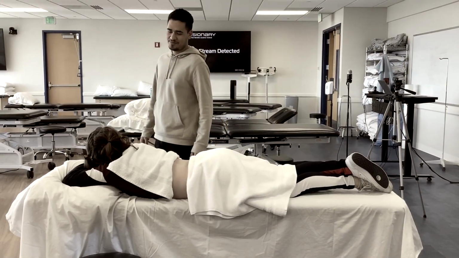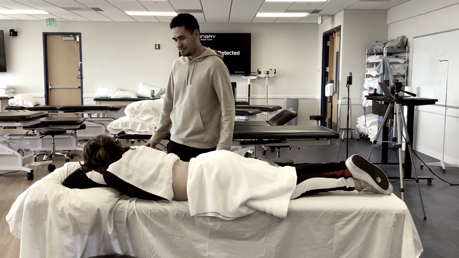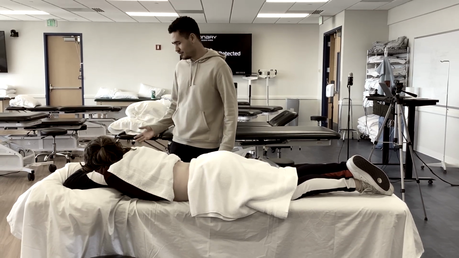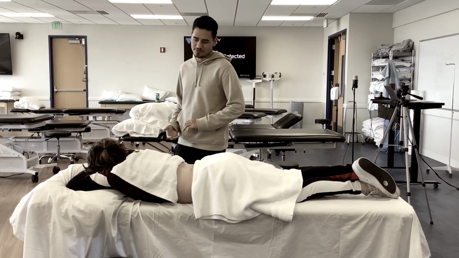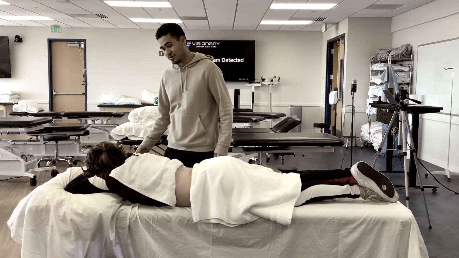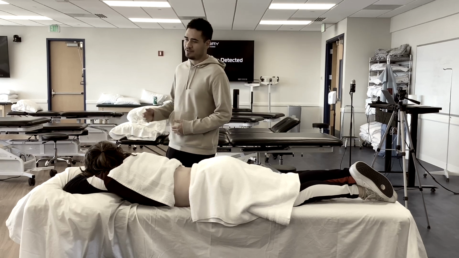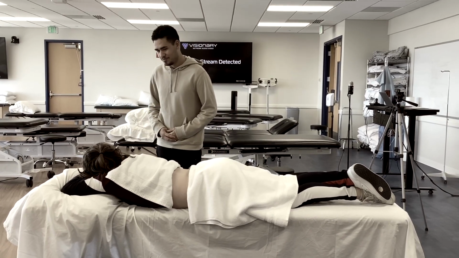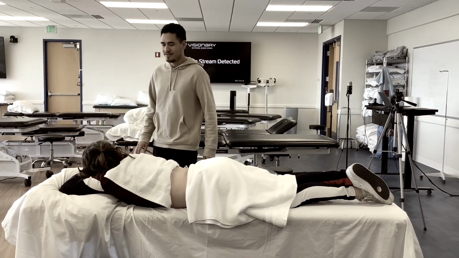Hi Bonnie, how are you today? Good, how are you? I'm good. So today what I want to try is some ultrasound. That's where we send sound waves into your body, and that's going to help the healing process. With this ultrasound, we'll also get some heat in that area, which will help the healing process even more. So would you be open to trying ultrasound today? Yeah, absolutely. All right, perfect.